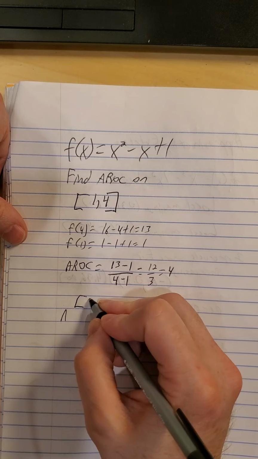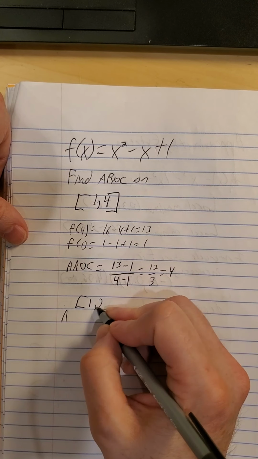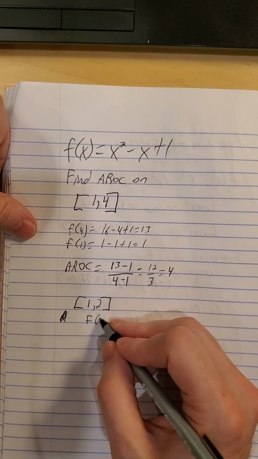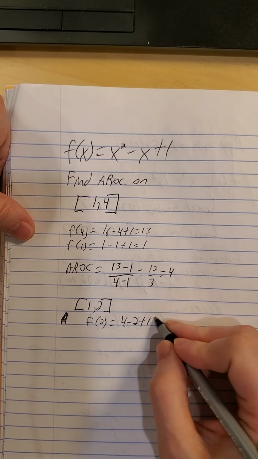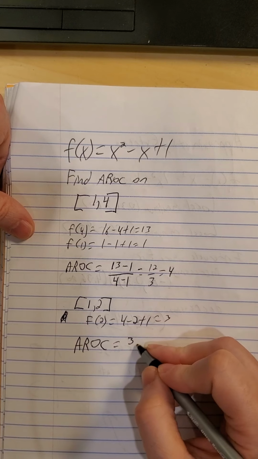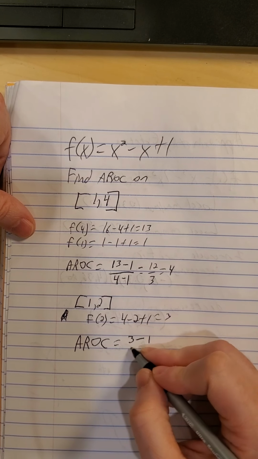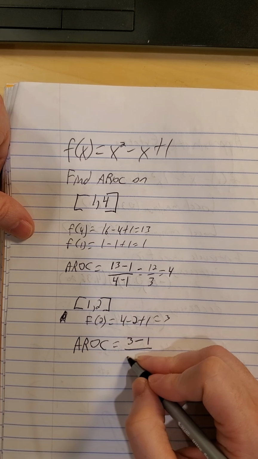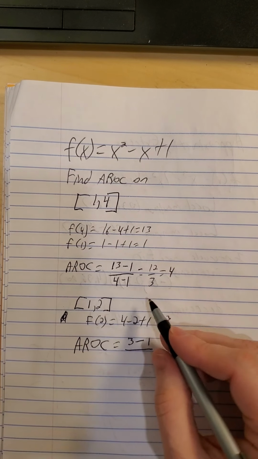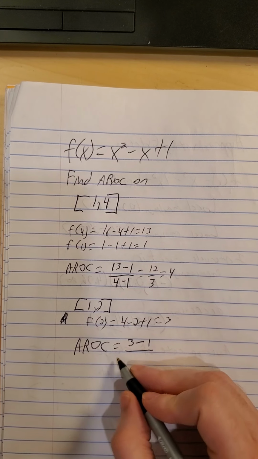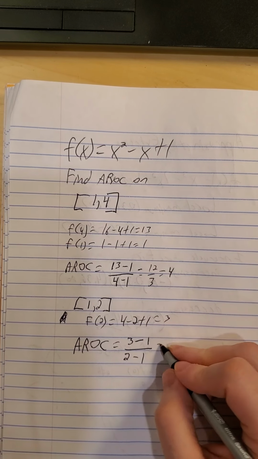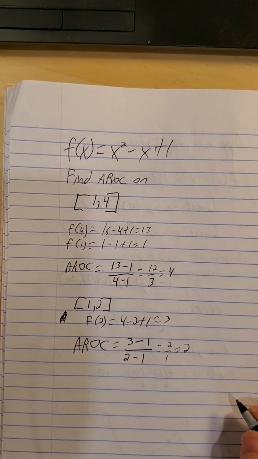And let's see, next we'll try the interval 1, 2. So we already know what f of 1 is. F of 2, we have 4 minus 2 plus 1, so 2 and 1, 3. Average rate of change there, then: 3 was my output minus my old output of 1, over the x corresponding to the 3, which was a 2, minus the x corresponding to the 1, which was a 1. Average rate of change of 2 then.